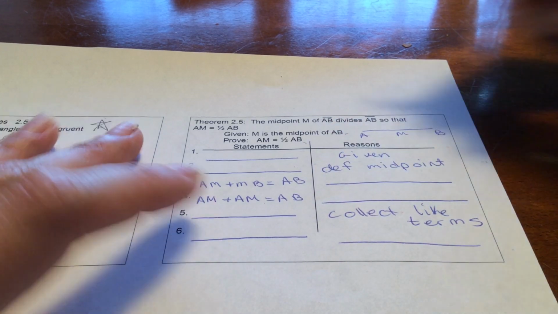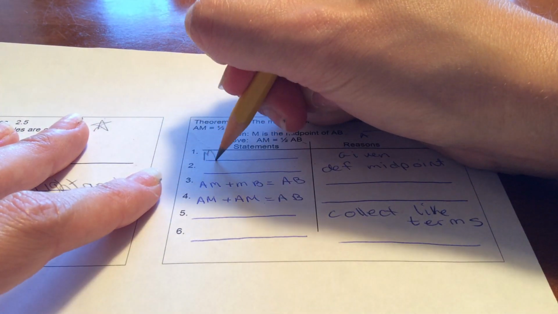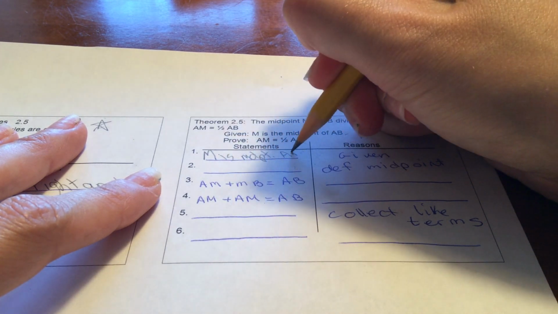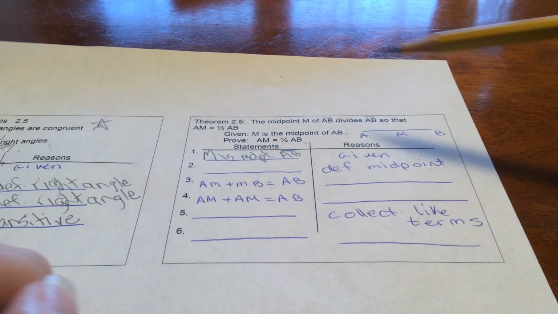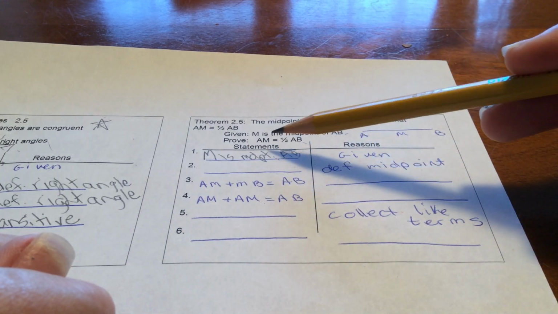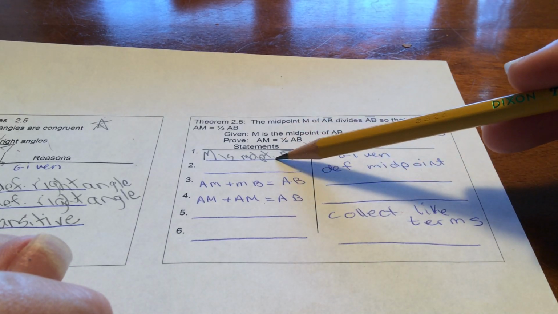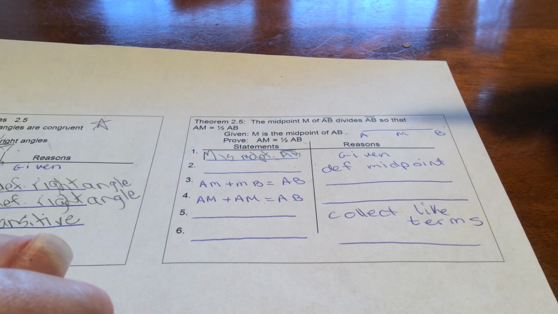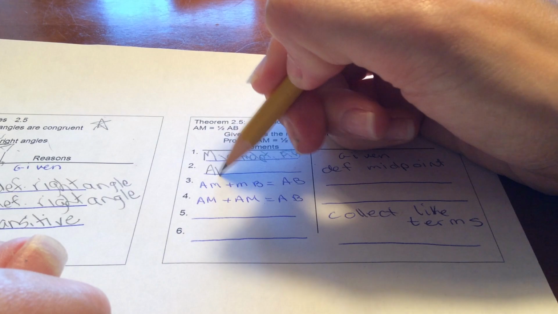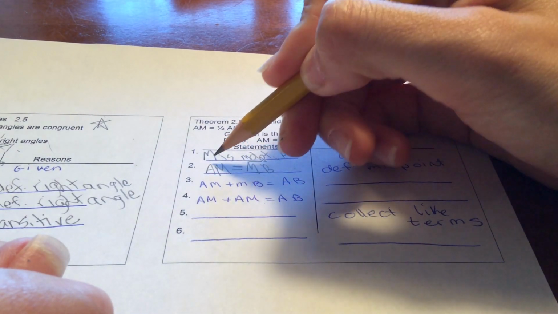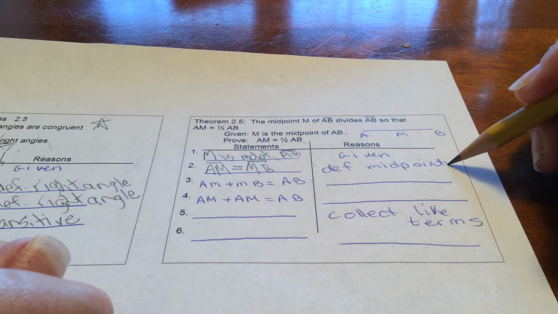So with the given, we know that M is the midpoint of AB. And I'm going to abbreviate midpoint. And that's all we have right now. So we have this word midpoint. We know that we have to use that definition, and this is from your drawing conclusions worksheet. So the midpoint means that you break into two equal segments. Here's our diagram. Looking at that, you should be able to draw a conclusion that AM is equal to MB. And that's your definition of midpoint.